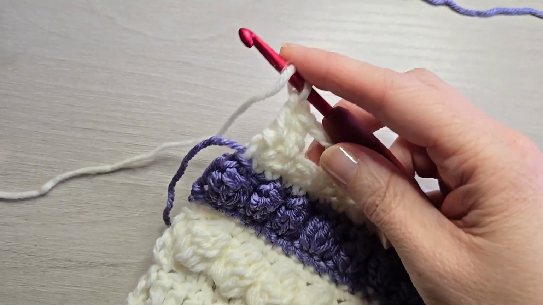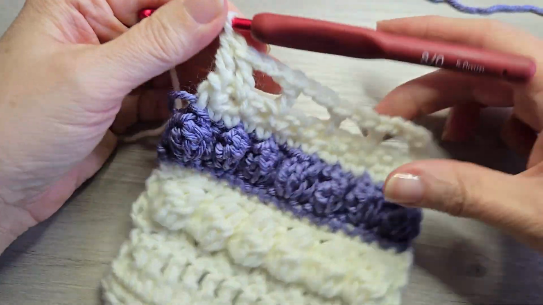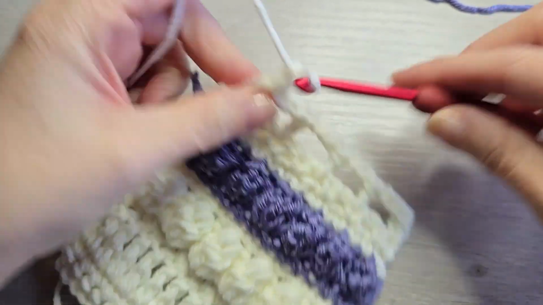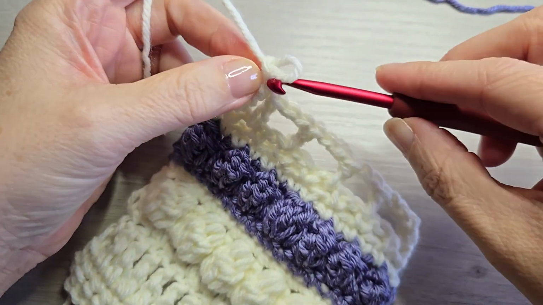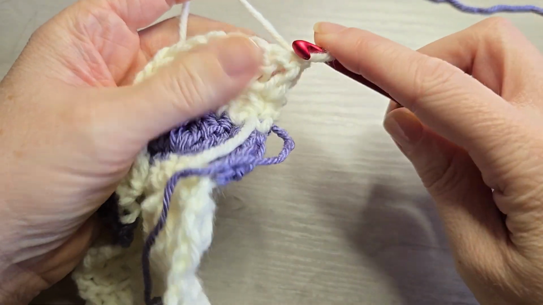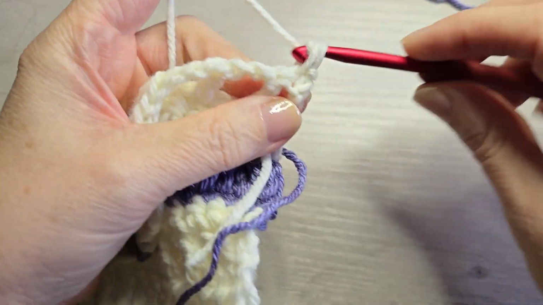All right, so next thing we're going to work with the ladder stitch. For the ladder stitch, we work with a base row of double crochet. So let's do a quick row of double crochet. I'm going to do the stacking stitch again in that first stitch.